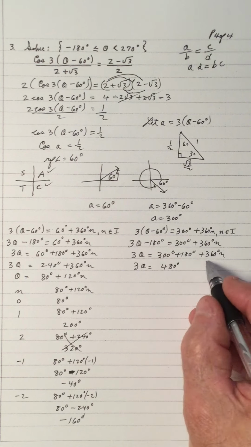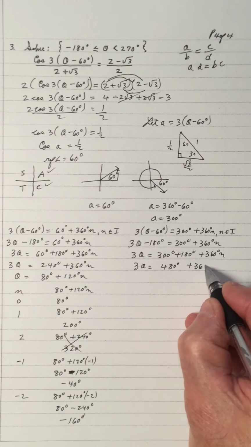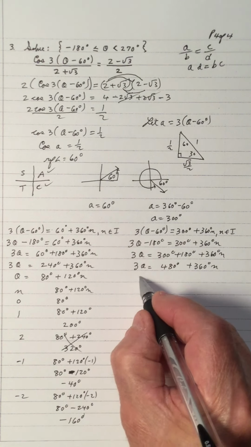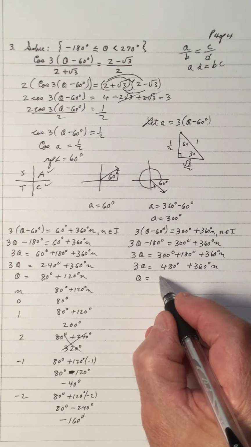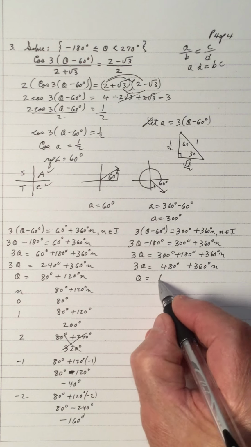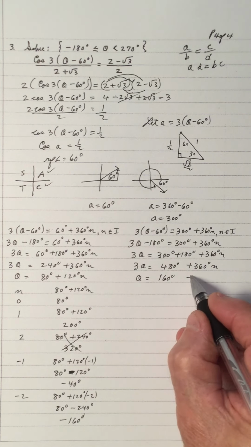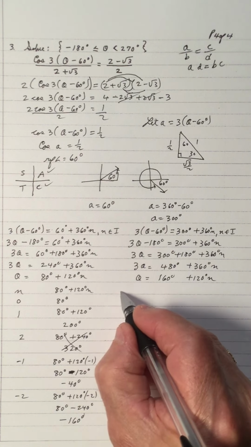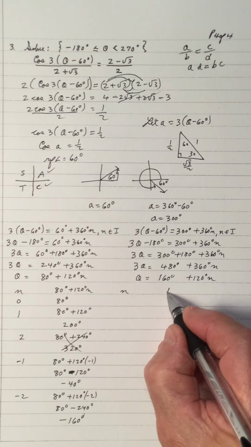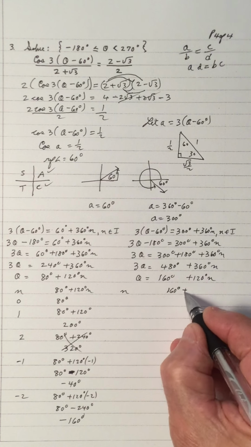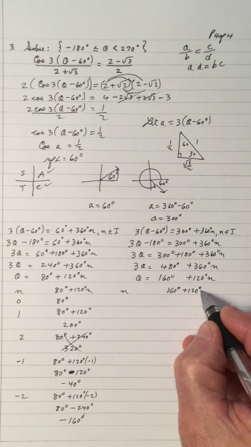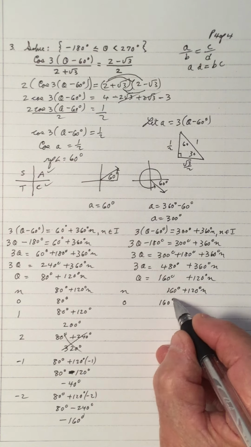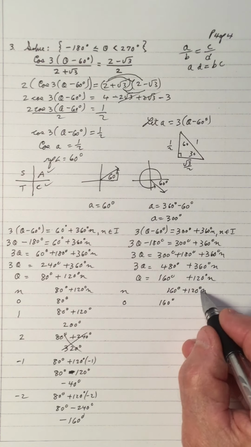So we add the angles up. 300 and 180 is 480, and now we divide by 3. So 480 divided by 3 is 160, and 120 n. And again, we'll do n, this time 160 plus 120 n. So n is 0, so we get 160.